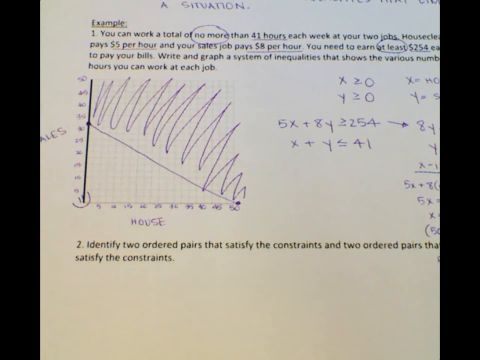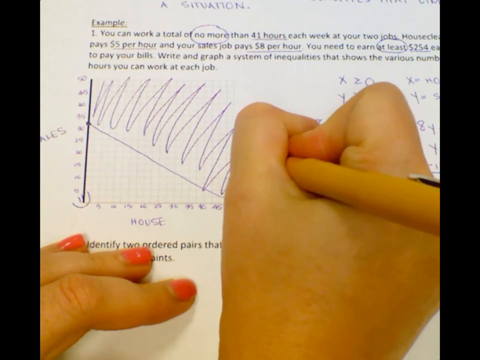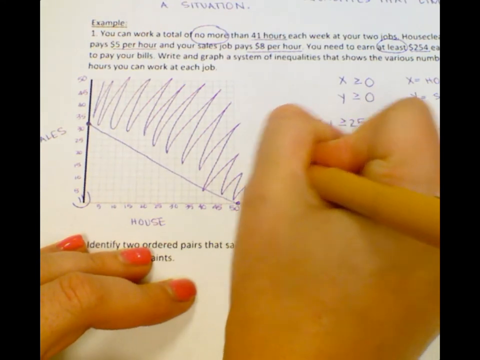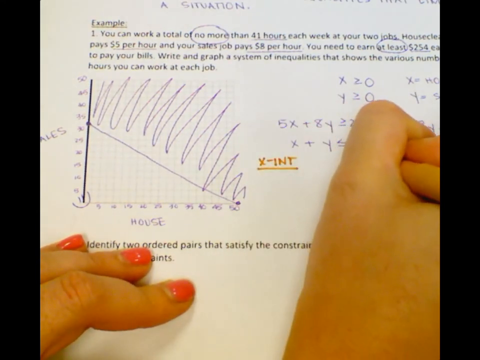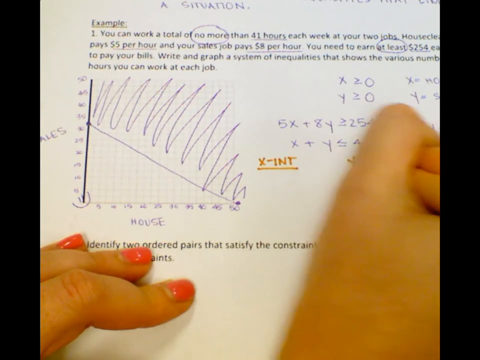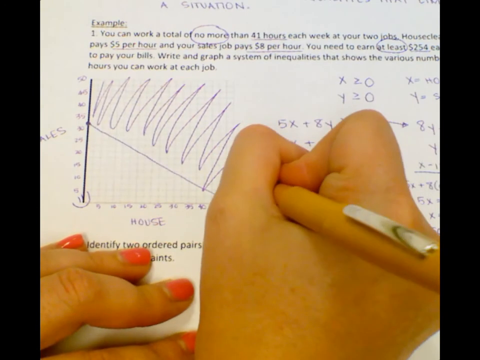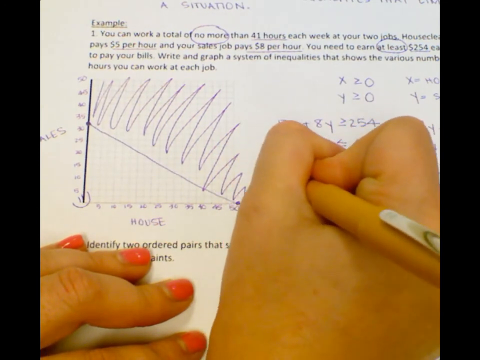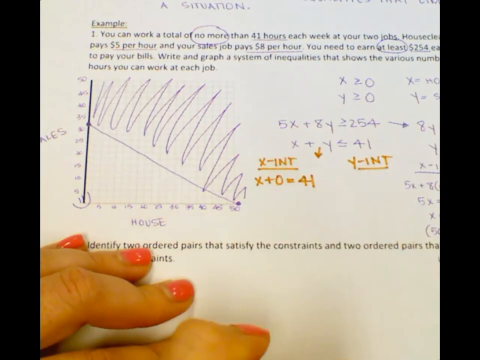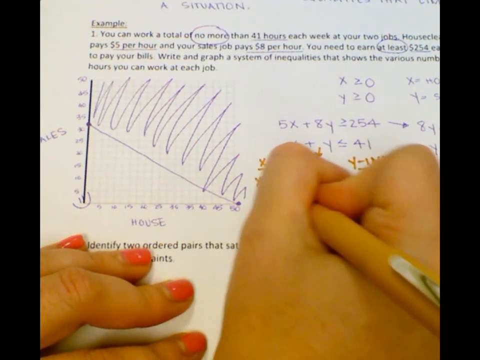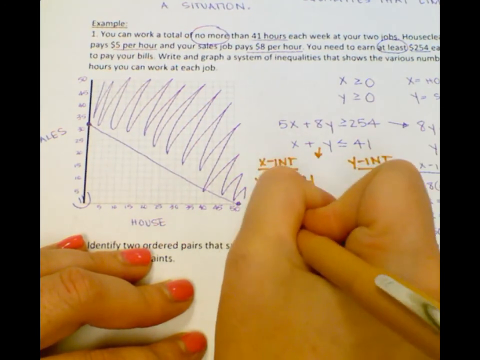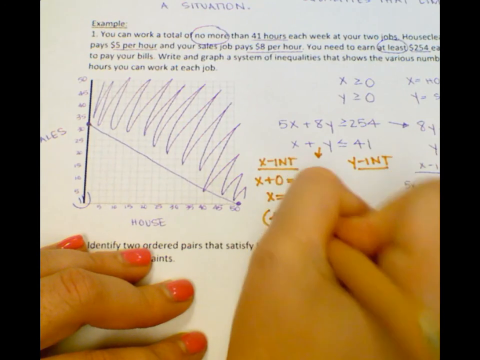Now I'm going to switch markers and do my other one. So I'm going to want to do my x-intercept and my y-intercept. For the x-intercept, I'm going to plug a 0 in for y. Remember, just change it to an equal sign. So I have x equals 41, so I get 41, 0.